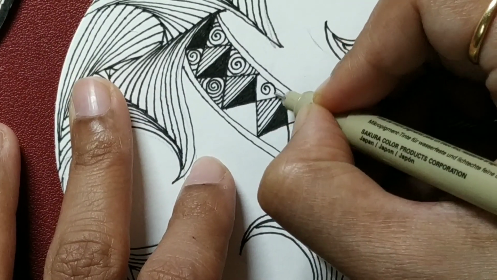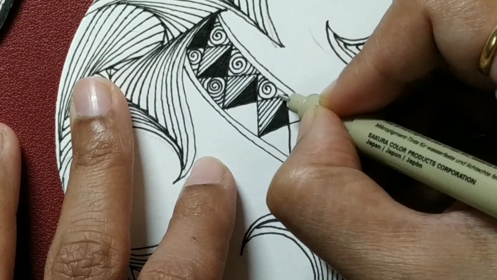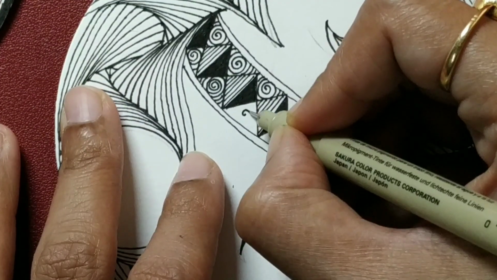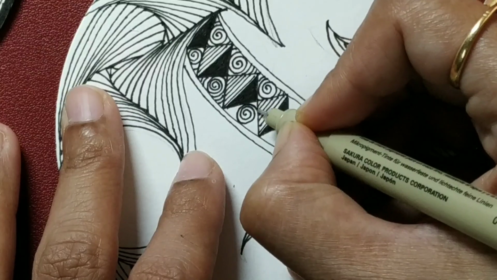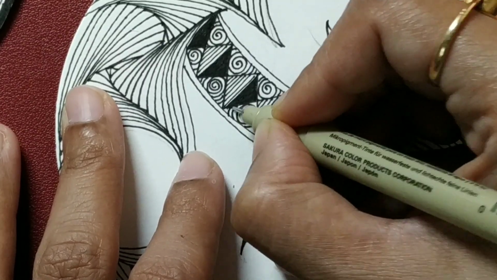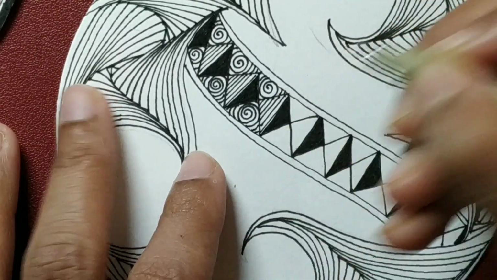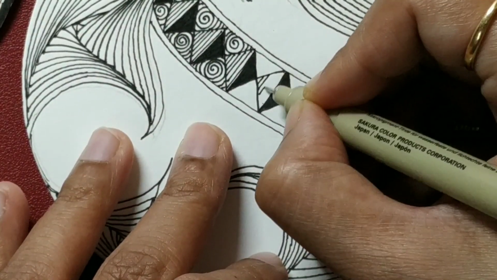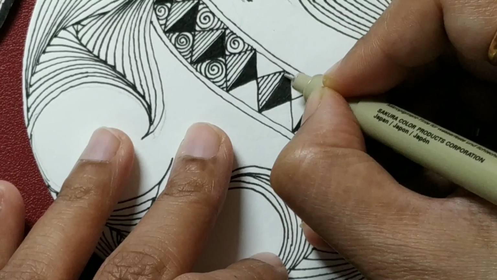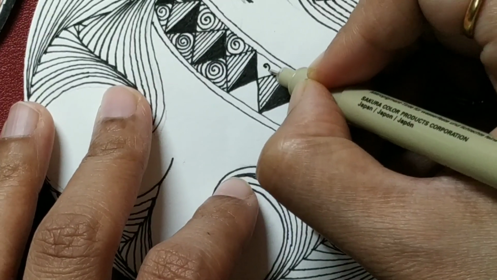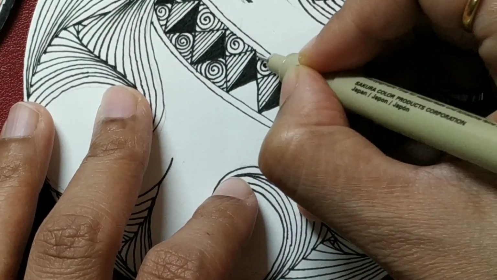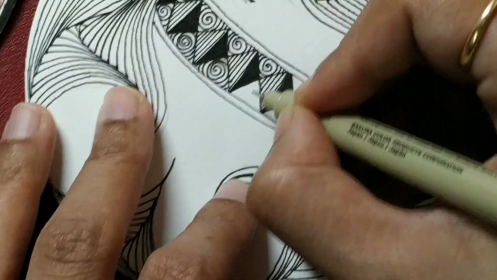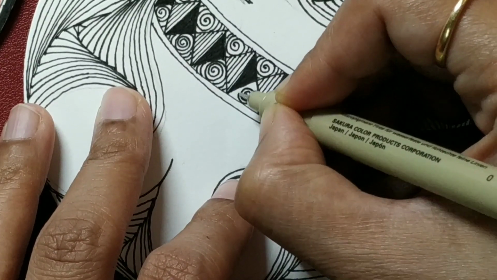It will look nice because everything looks nice in Zentangle. Nothing looks bad. That's the beauty of the patterns. The moment you put them together, they just melt into each other, and they all concentrate on creating a beautiful piece rather than showing themselves off independently.